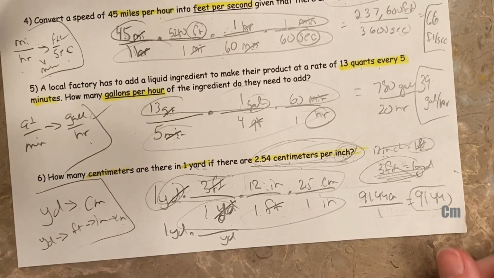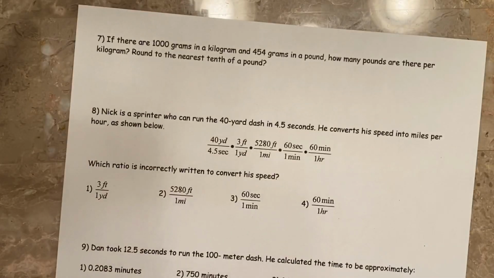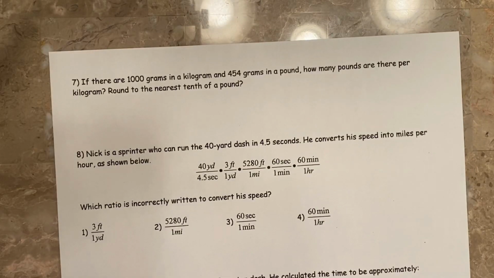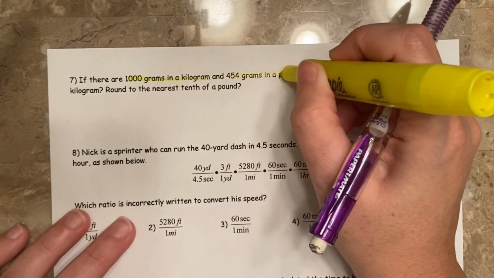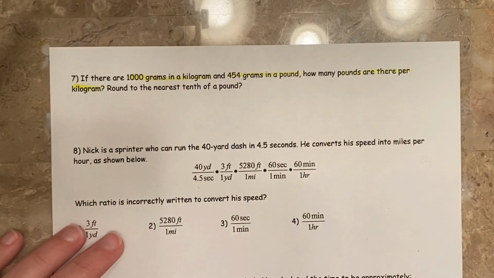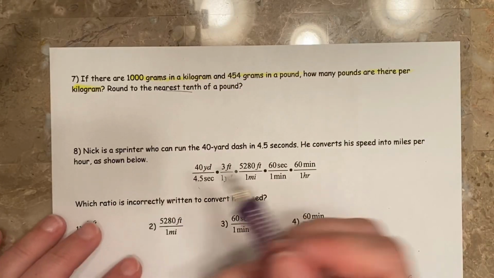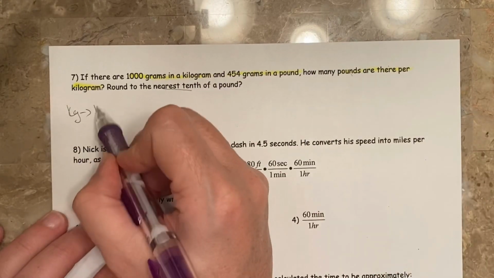All right, hopefully these are okay so far. Let's go to number 7. Next page. Number 7, if there are 1,000 grams in a kilogram and 454 grams in a pound, how many pounds are there per kilogram? Round to the nearest tenth of a pound. Okay, so we're going from kilograms to pounds, LBS.